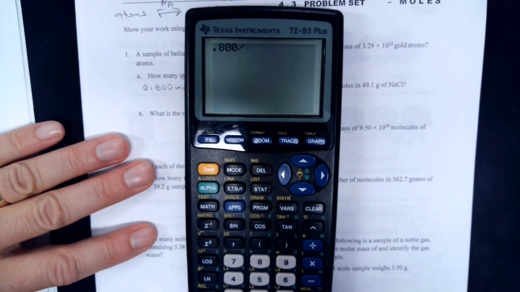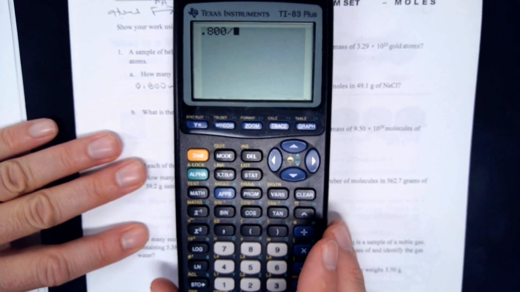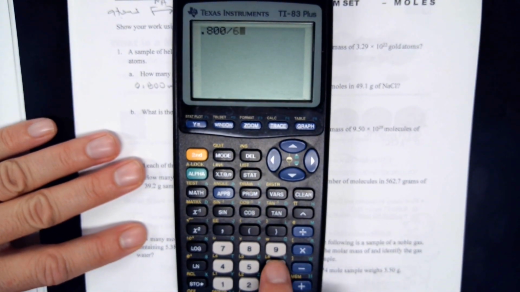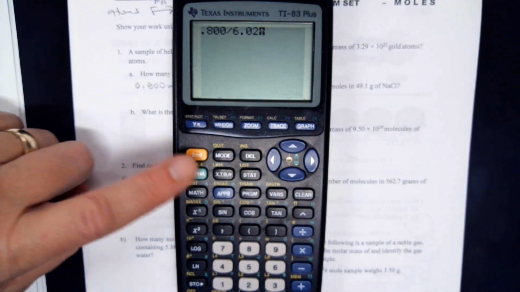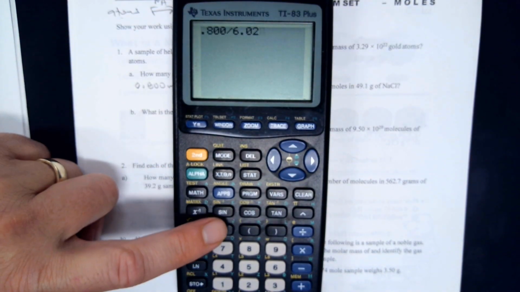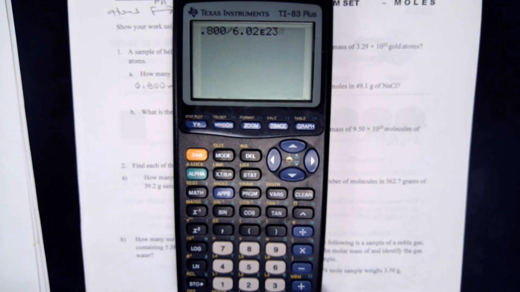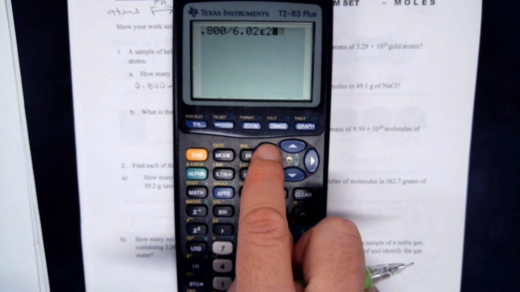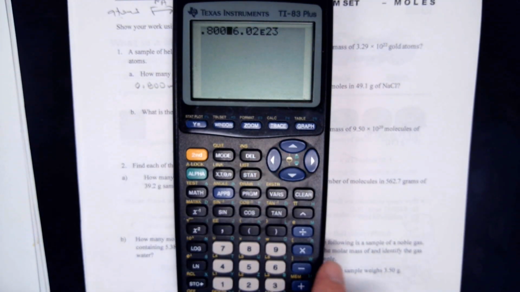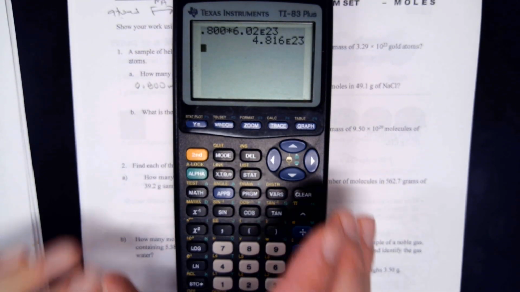I'm going to put 6.02, hit the second button right here, and then the EE to the 23rd power, okay? That's how I would do that. And I just realized I hit divide. I should have been hitting multiply. Good catch there. So I'll change that, and then I hit enter, and I get a 4 point, so I'm going to write that down.